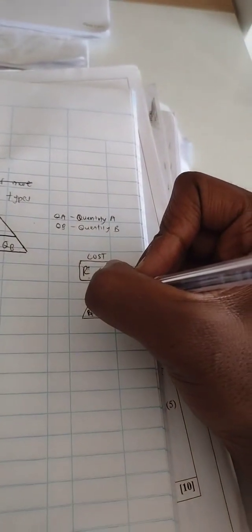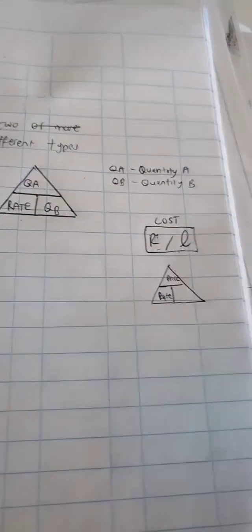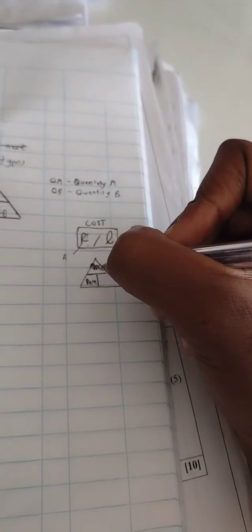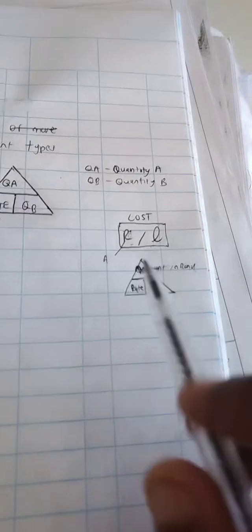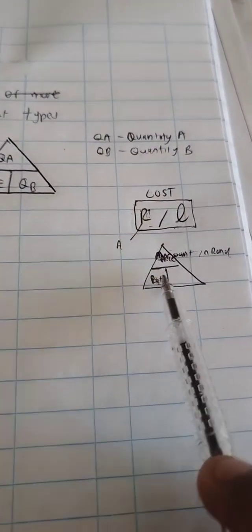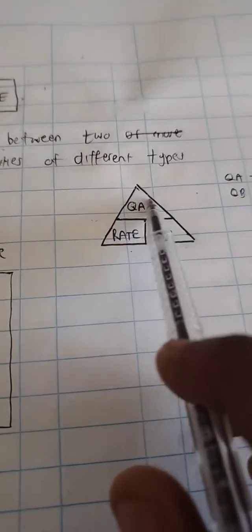Then here, we are going to have the price, the specific price, because rands represents an amount. So we can just say an amount in rands at the top. Because remember, our first quantity represents the quantity that is supposed to be quantity A. Then per liter. Then here at the bottom, we are going to have liters.